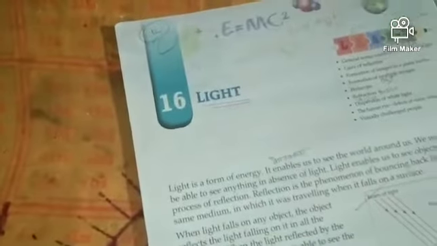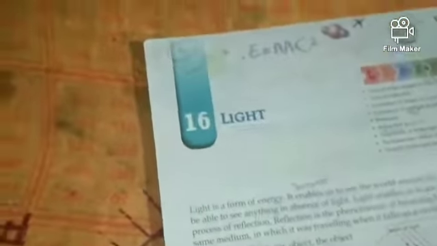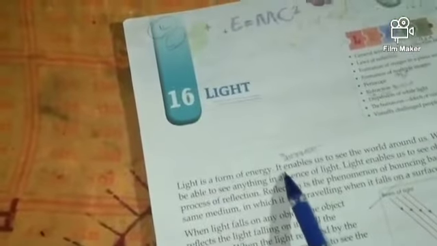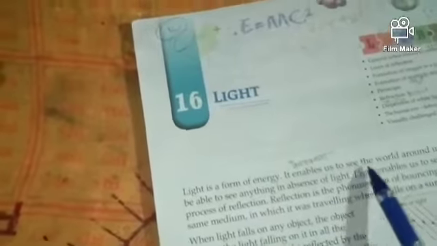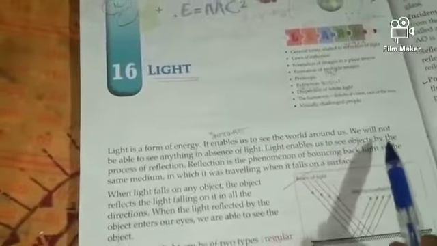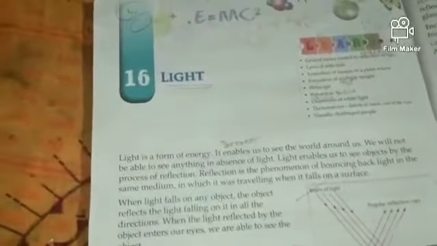You are seeing this light. This is class 8th science, chapter light. Light is a form of energy. It enables us to see the world around us. We will not be able to see anything in absence of light. Light enables us to see objects by the process of reflection.